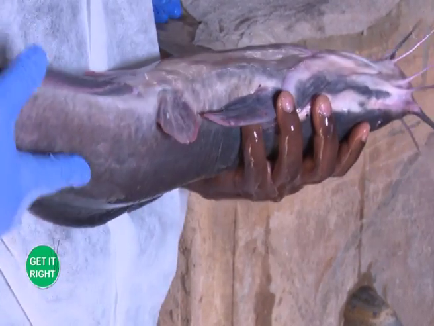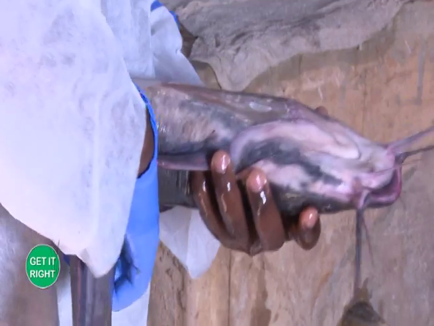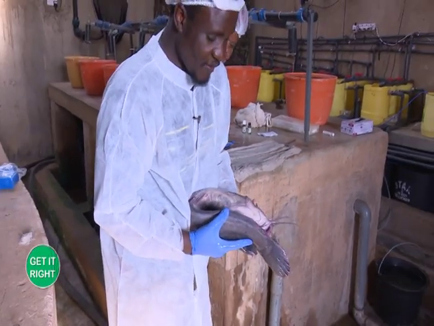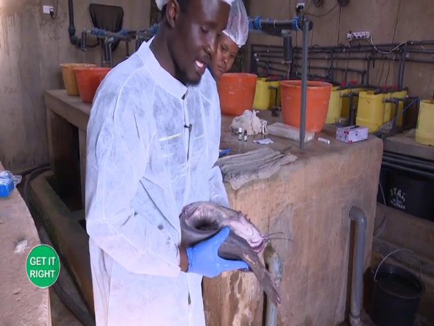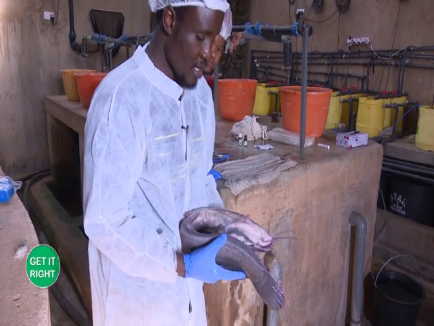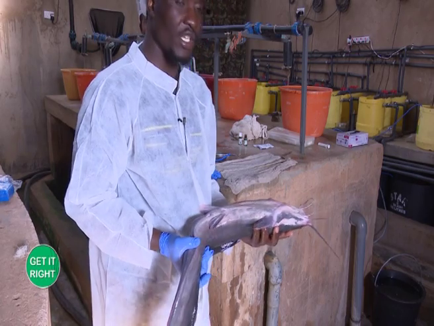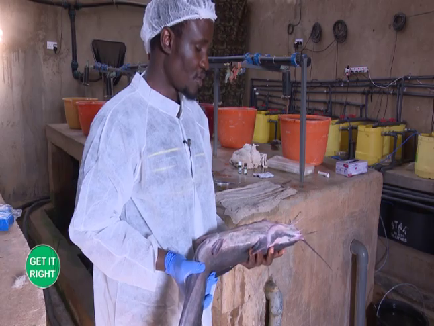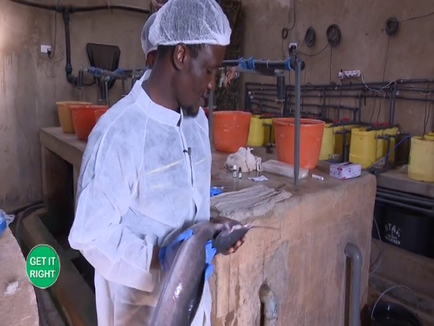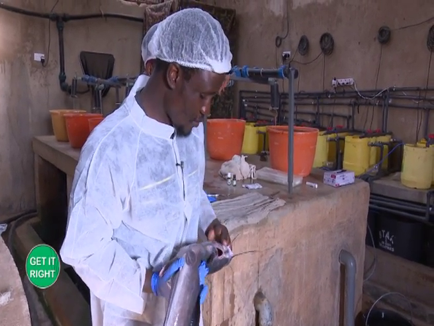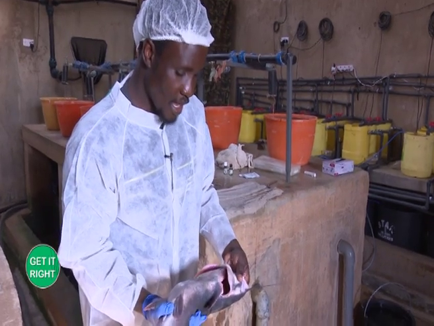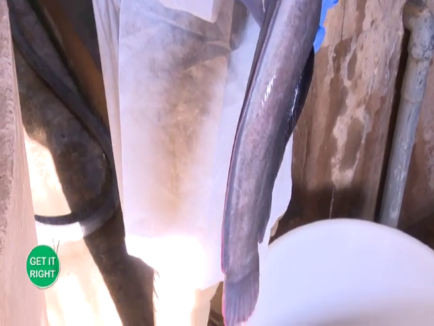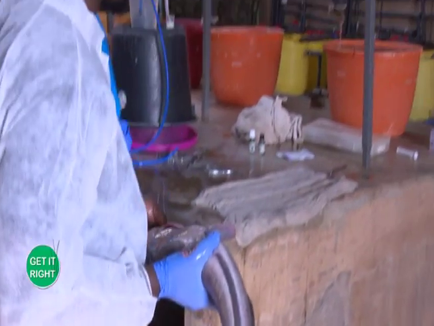Another thing to test how unconscious the fish is, you try to bend the fish. If the tail touches the head like this and it is not responding, then the fish is now unconscious and ready for the surgical operation. So this fish here is unconscious. Another thing, you put the hand in the mouth, and you see there's no kind of resistance. So this fish here is ready for surgery.